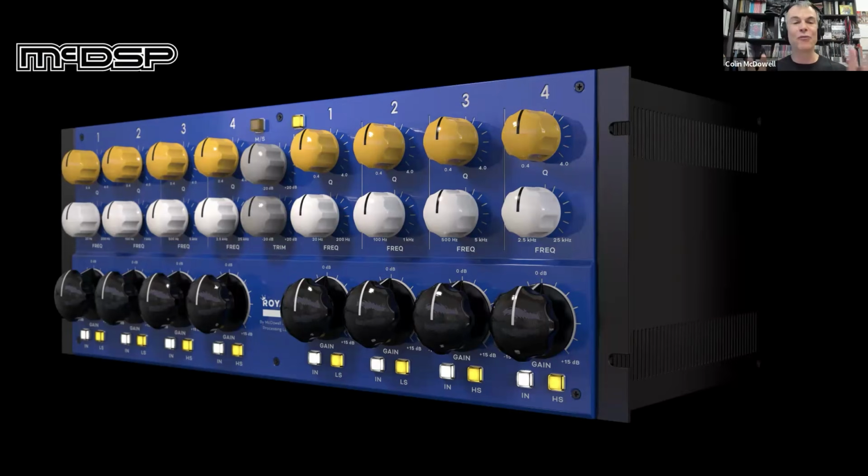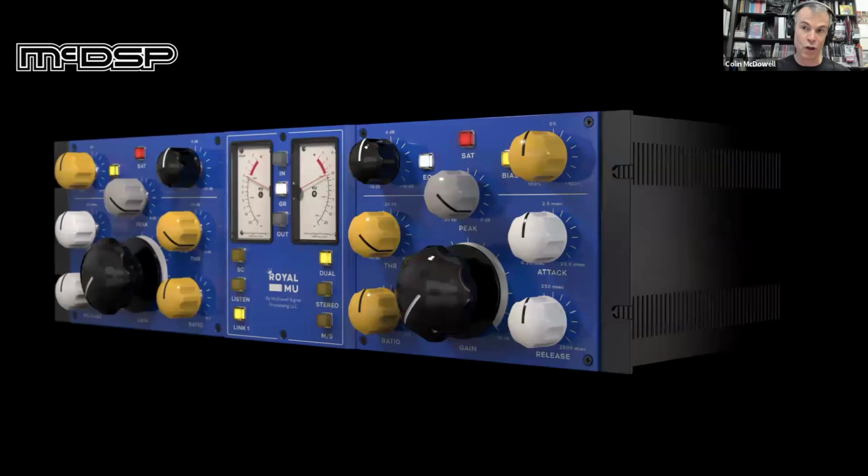So you get the best of both worlds. You get a very clean digital equalizer, but you get the bonus of that analog output stage, which makes a lot of outboard EQs sound great. Hope that made sense. Anyway, there's also the Royal Q compressor limiter. That's right, a compressor and limiter in one channel of APB processing.